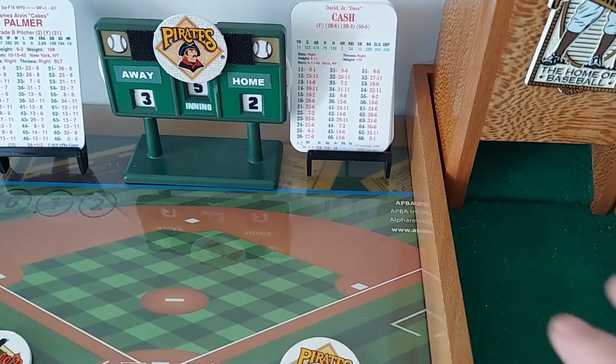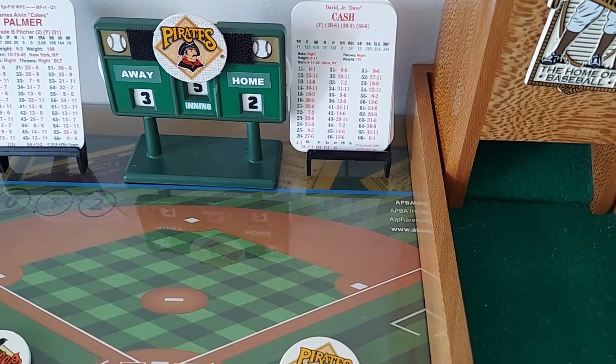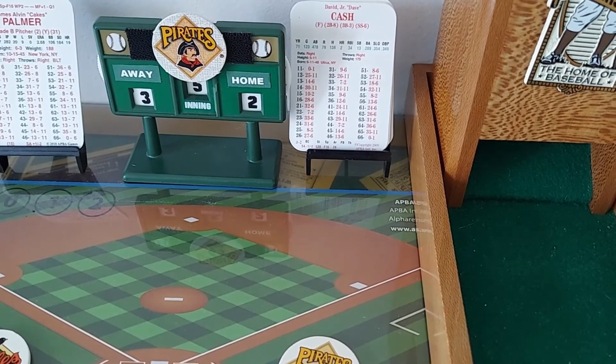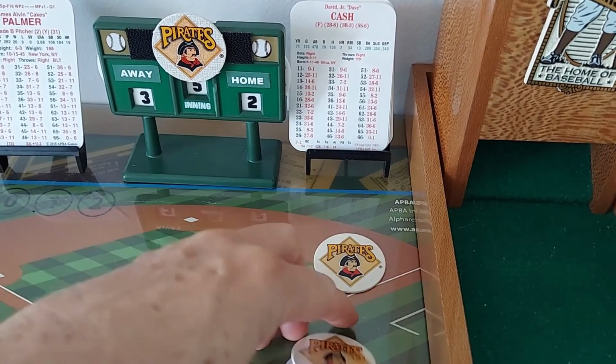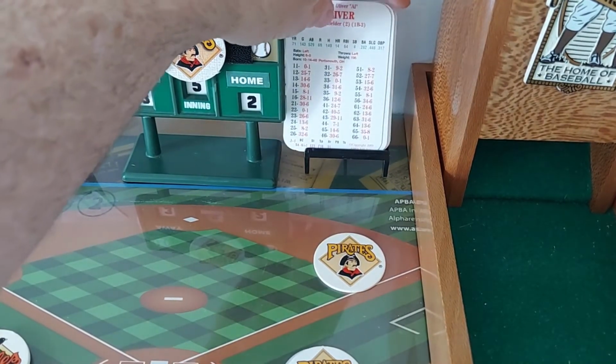Top of the order, and Dave Cash. 2-2 roll is a 7, a base hit for Dave Cash. And Dave Cash is now 2-for-3 in the game. Pirates have speed at first base. Al Oliver.